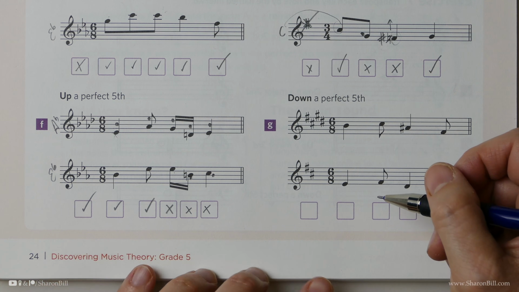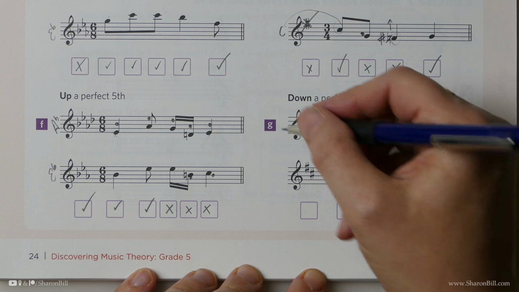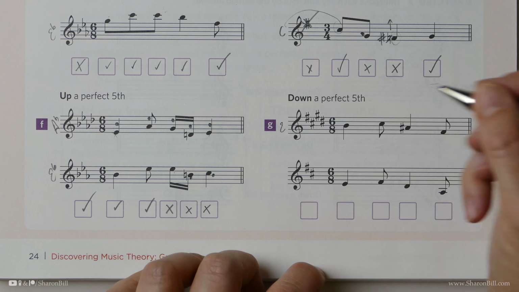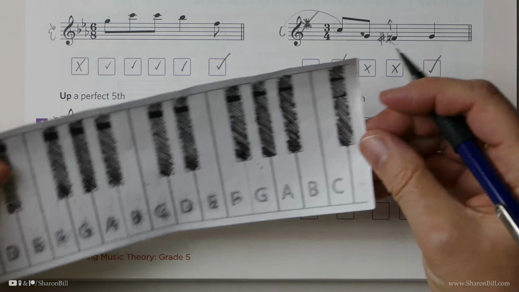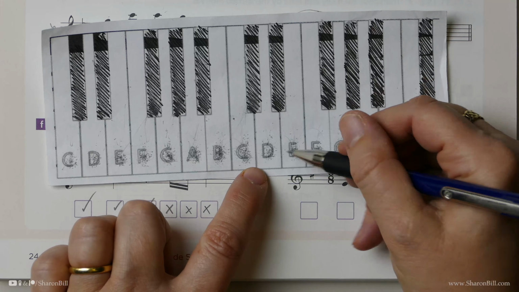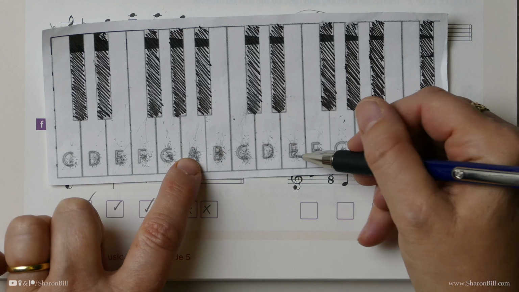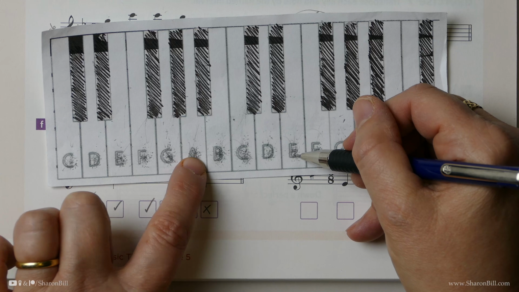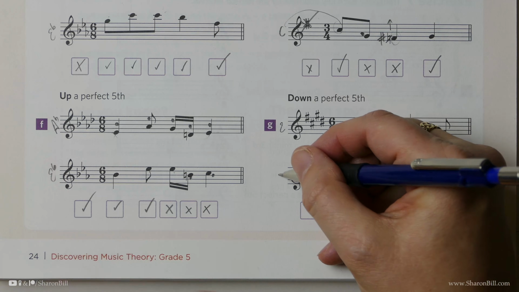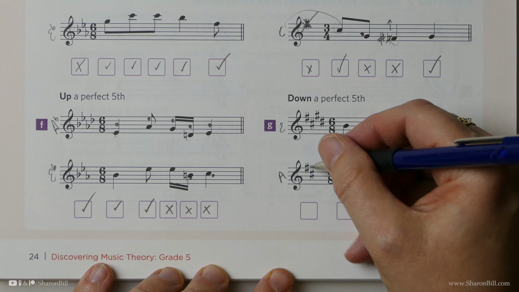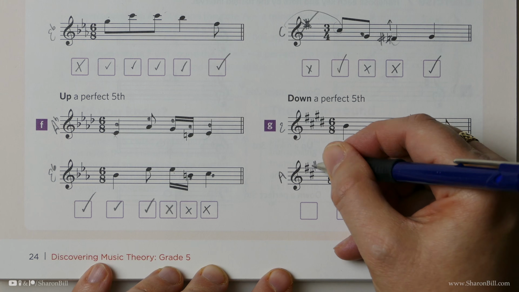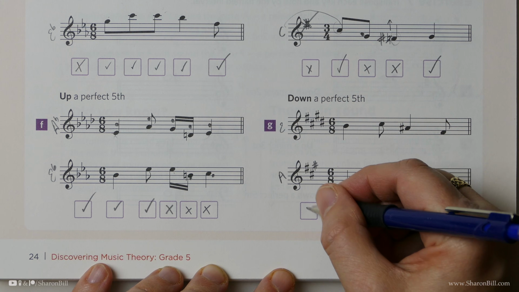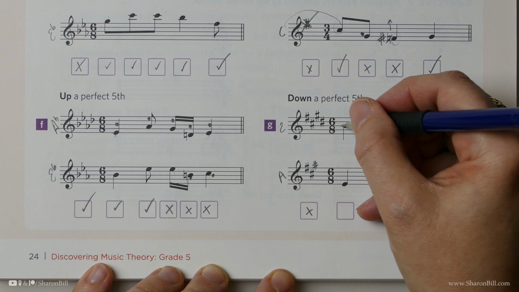And then finally, here we're in the key of E major, and down a perfect fifth. 1, 2, 3, 4, 5. A to E is a perfect fifth, so A is our new key. So we need to have A major, which should have F sharps, C sharps and G sharps. So that's incorrect.